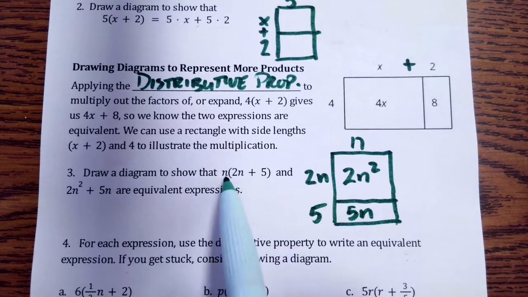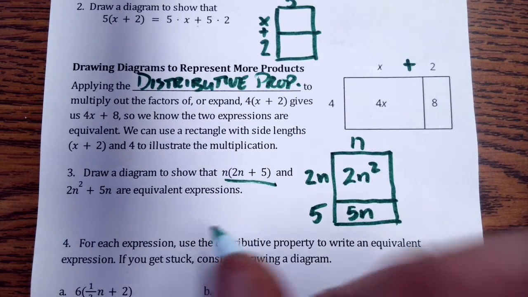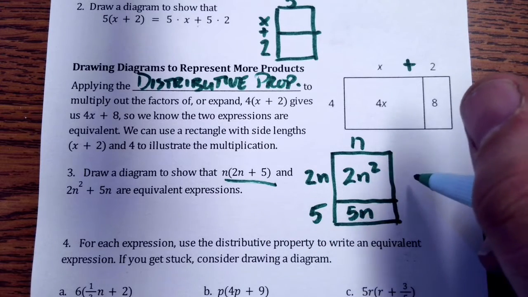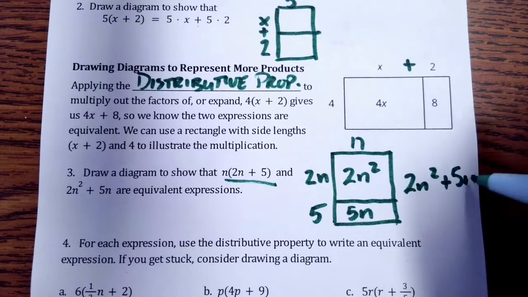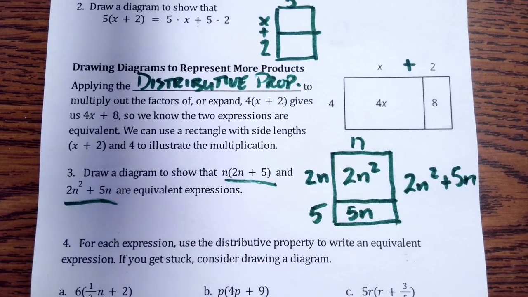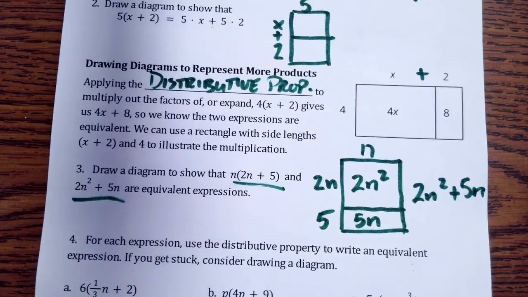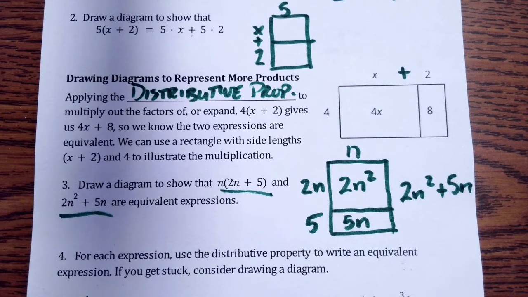So we started with n times (2n plus 5), and we showed that if we add all the areas together, we get 2n squared plus 5n, which is exactly what we thought we should get. So go ahead and try a few more of those. Pause the video and come back when you're ready for the next part.